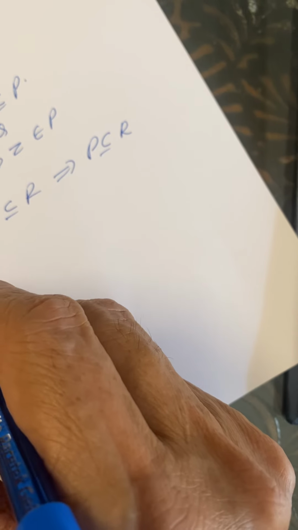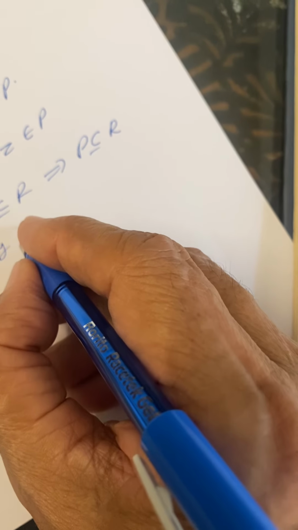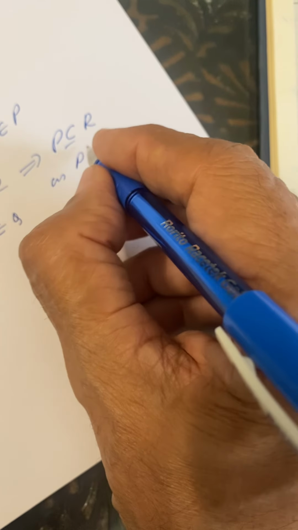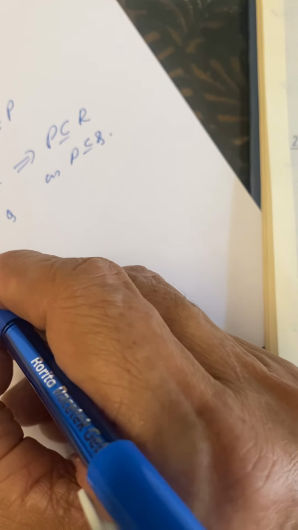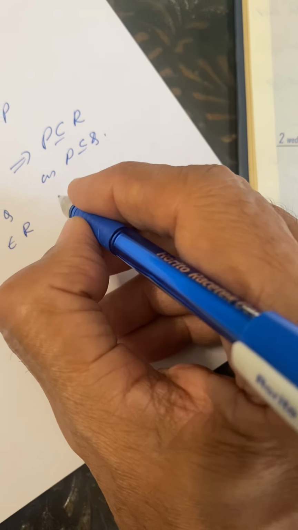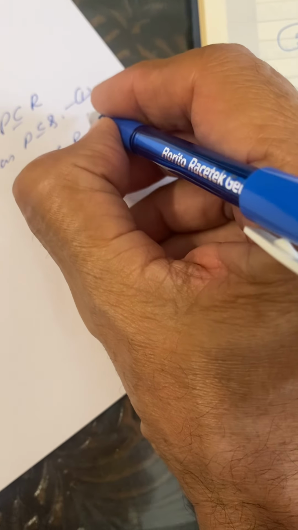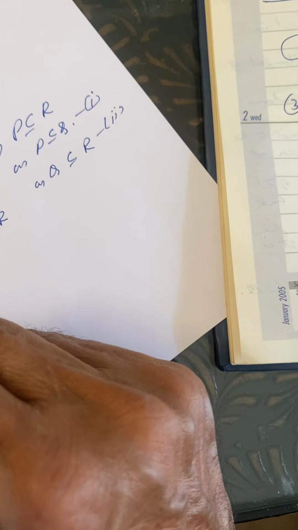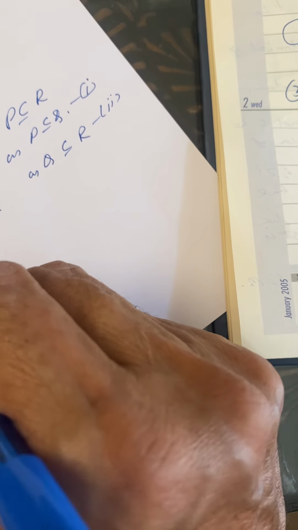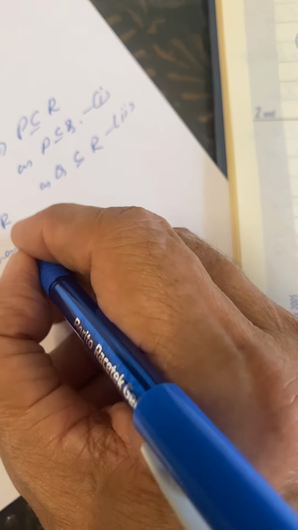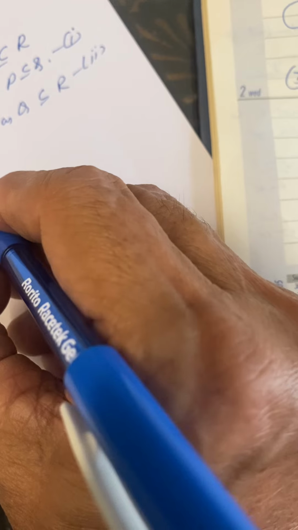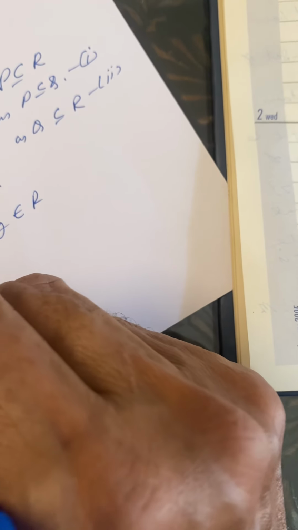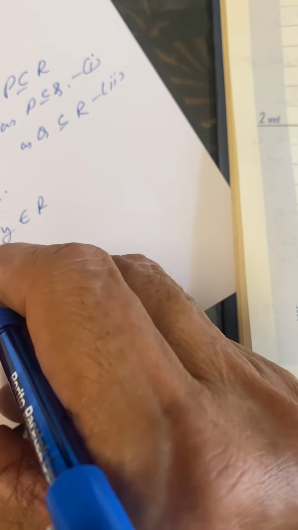Let y belong to P, that means y belongs to Q, as P is a subset of Q. Now, y belongs to Q implies y belongs to R, as Q is a subset of R. From the first and second, we have y belongs to P implies y belongs to R. Therefore, P is a subset of R.